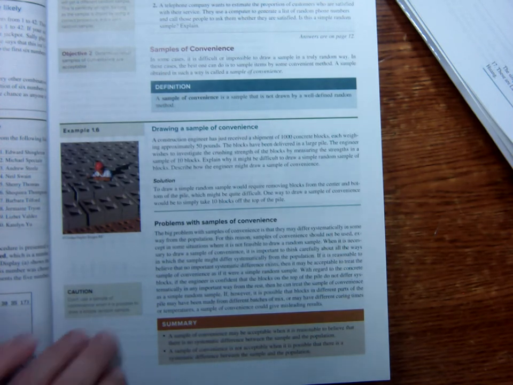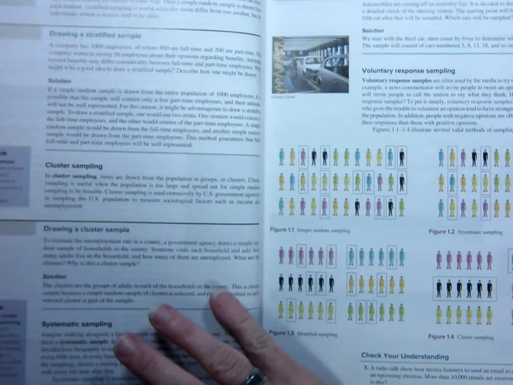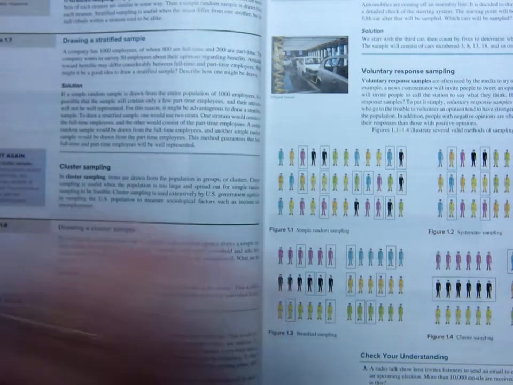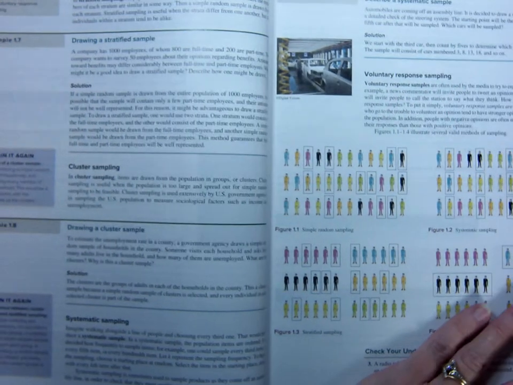Okay? All right. Moving right along. Stratified sample. Now, a stratified sample is when there's some kind of reason that the population should be put into two groups.